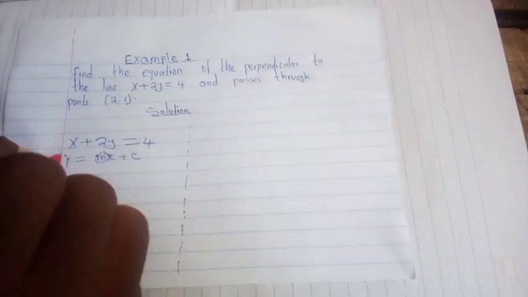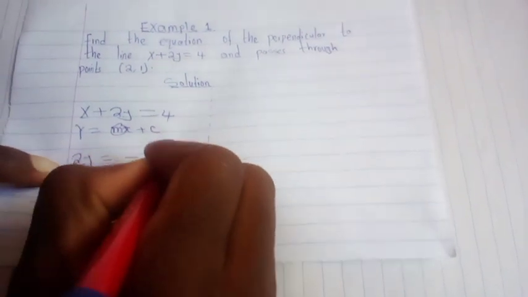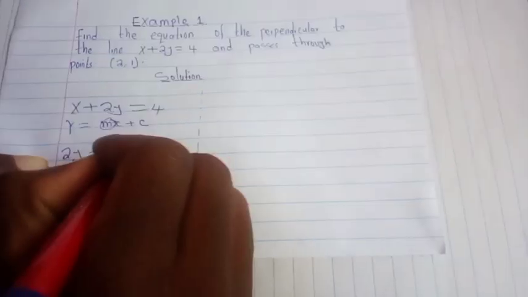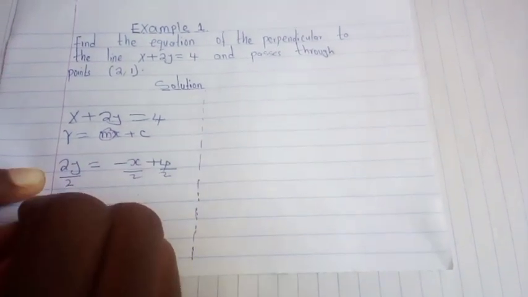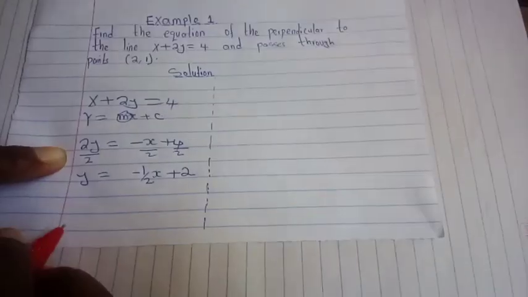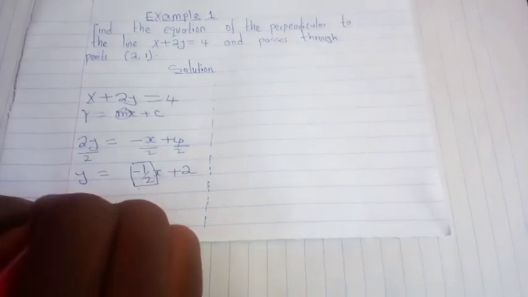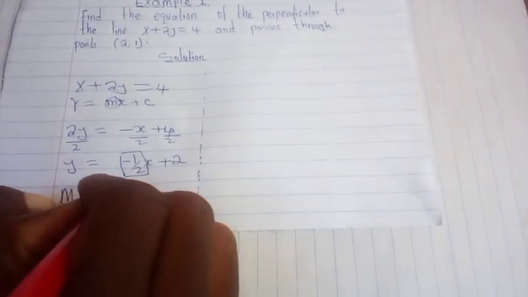The equation we are given is x plus 2y is equal to 4, and we should write this equation in the form y is equal to mx plus c. So you take x to the other side of the equation. Because x is positive, when it gets to the other side it becomes negative, so 2y is equal to -x plus 4. Then you divide by 2 throughout and get y is equal to -1/2 x plus 2. Here you can see the gradient, so m1 is equal to -1/2.